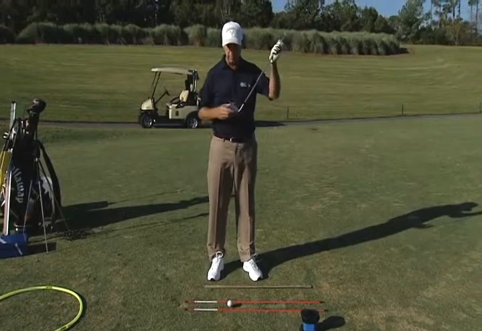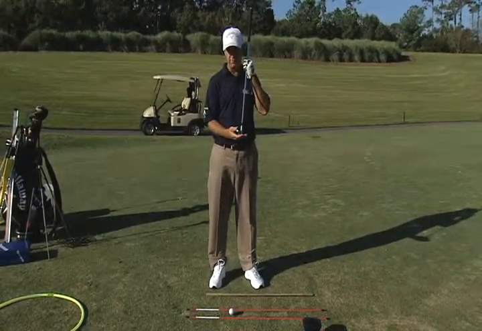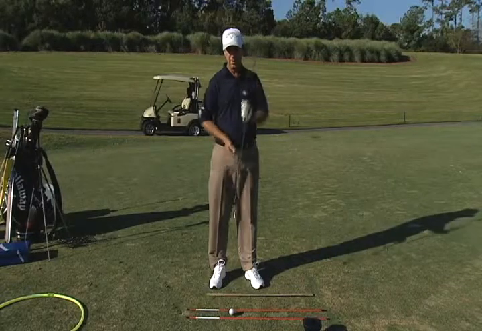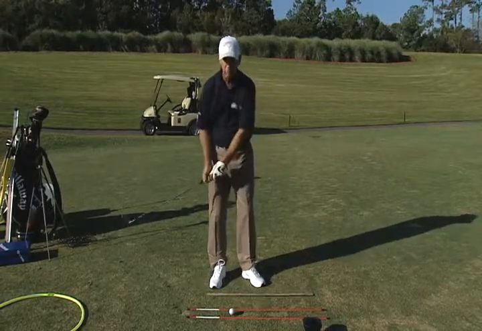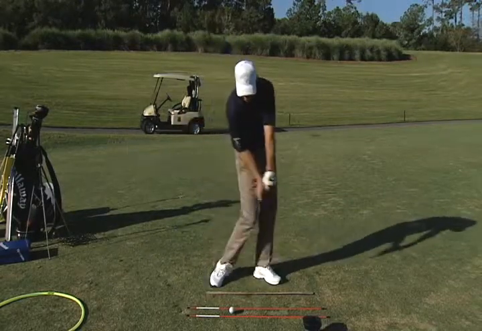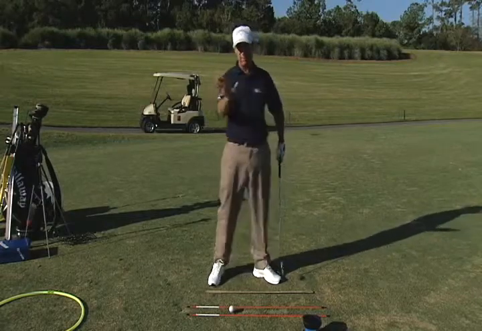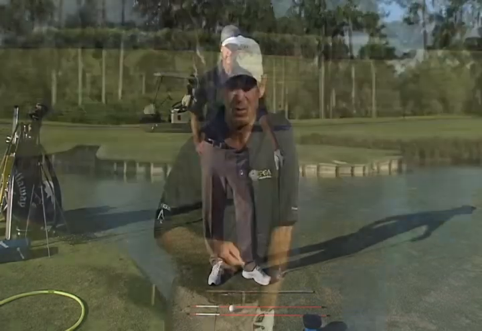The loft on the club face primarily determines that effective loft at impact, but in the swing we can do things in terms of ball position and the position of our swing center at impact to create different effective lofts at impact.